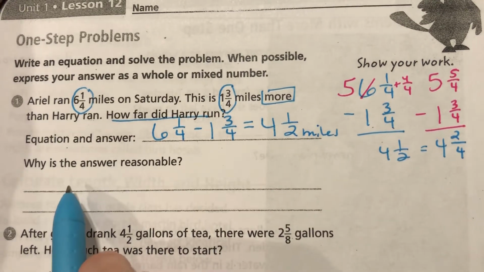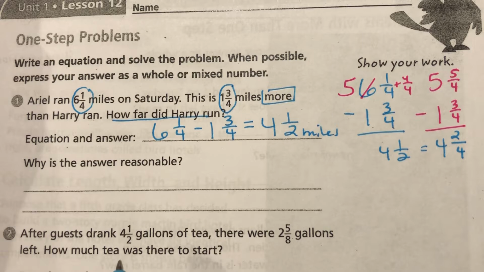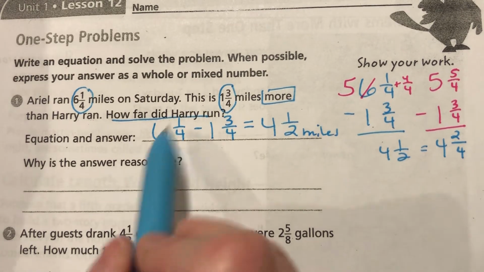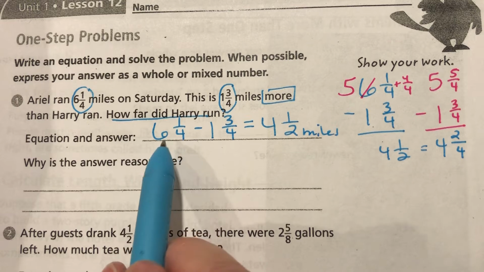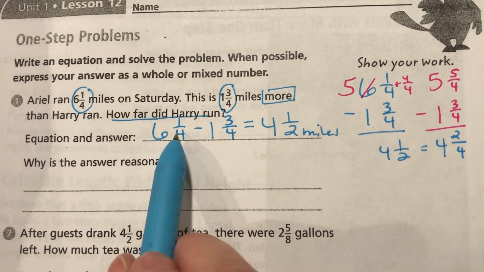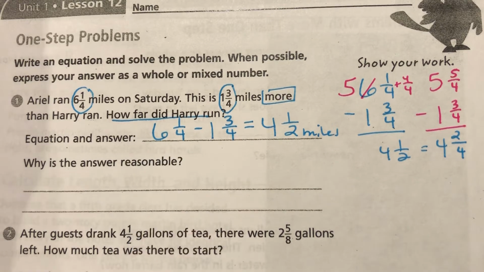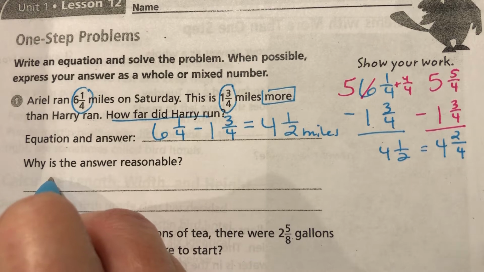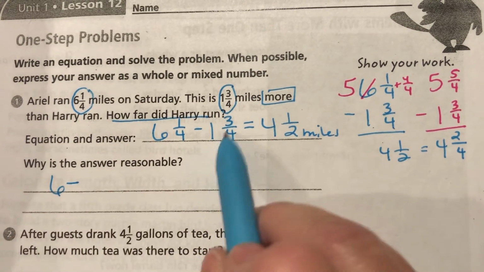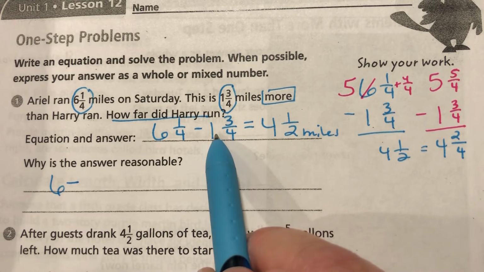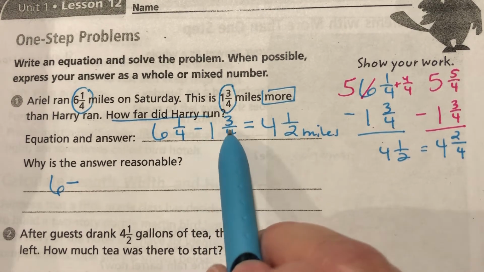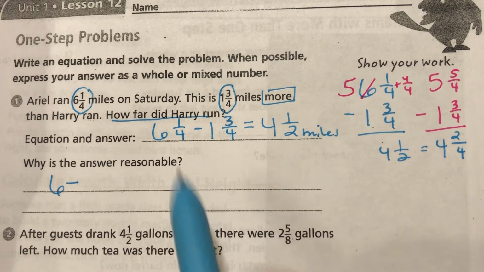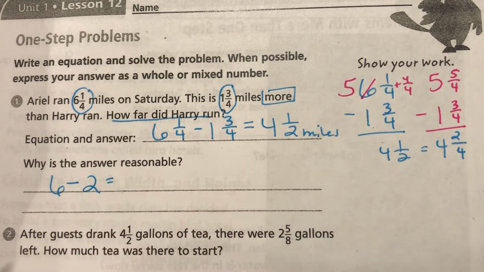Now here it says, why is the answer reasonable? Okay, so here's where your check would come in. I would use an estimate. 6 1/4. Is that closer to 6, 6 1/2, or 7? Well, with 6 1/4, I would say you could say it's either 6 or 6 1/2, right? So I'm just going to use my whole number 6. If you use 6 1/2, that's not a wrong way to estimate. Minus, so 1 3/4, is it closer to 1, 1 1/2, or 2? I would say 1 1/2 or 2 would be fine, right? So I'm going to stick to the whole number because that's a little faster.